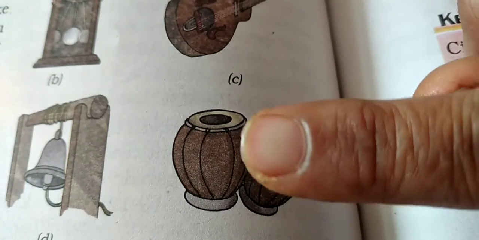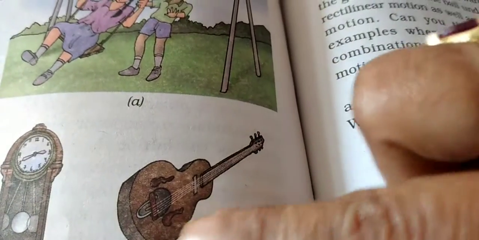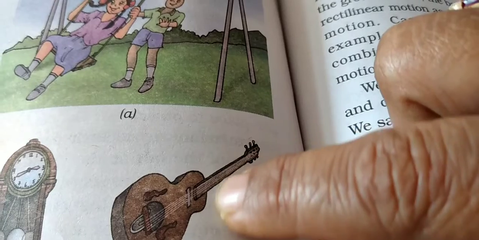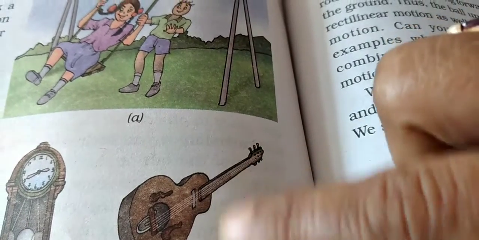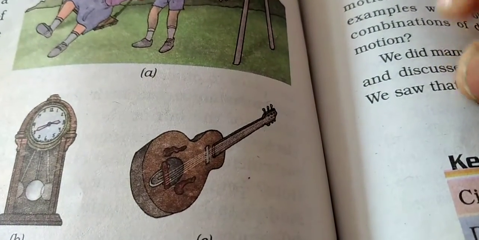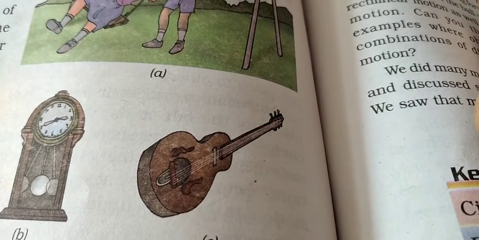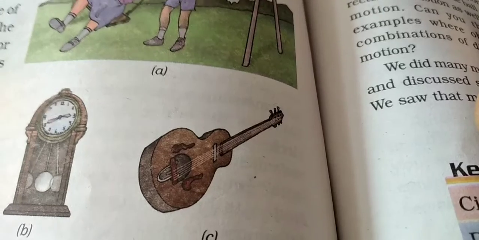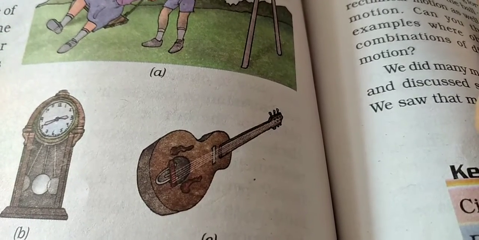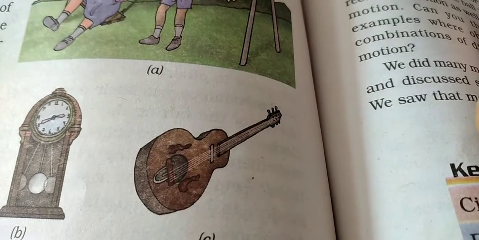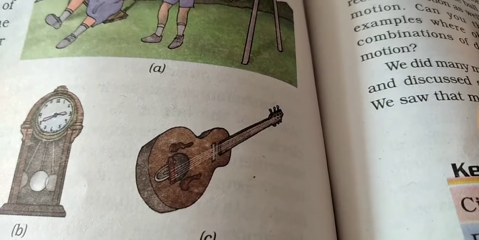The oscillatory motion of the membrane produces sound. Here in the case of guitar, you can see the stretched string, when it is vibrated, the oscillatory motion in this guitar produces sound. So the to and fro movement of any object, this type of motion, is considered as oscillatory motion.